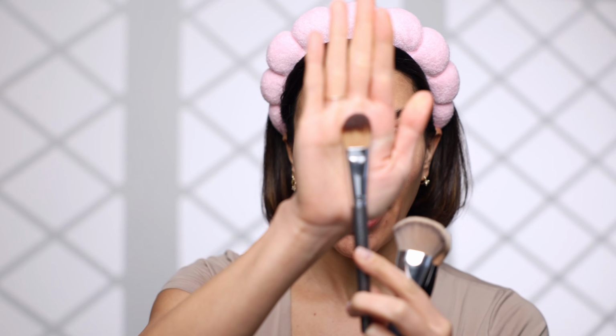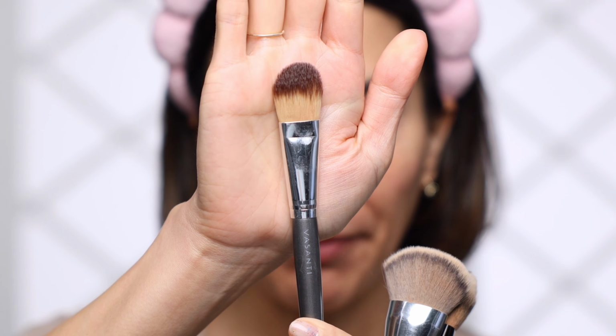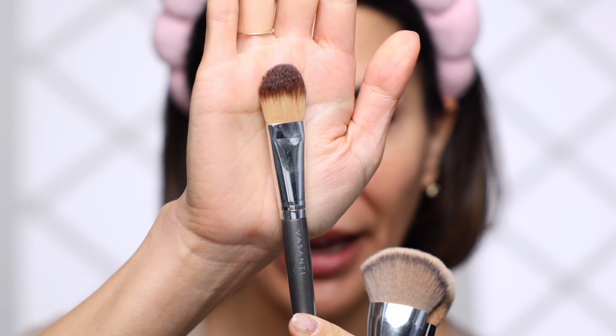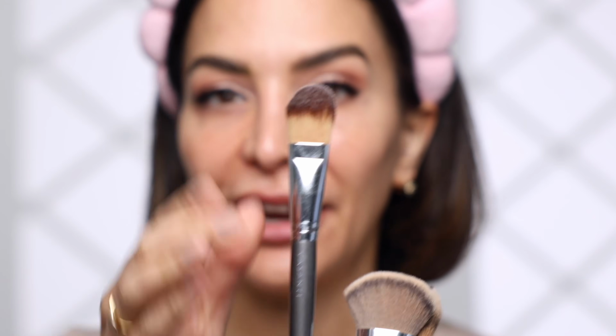Now, the old school foundation brushes used to look like, oh my God, I don't even have one anymore. Wait, hold on. I found one in my beauty room. So the old foundation brushes used to look like this. They were synthetic fiber brushes that had like a plasticky consistency to them. Now, the reason that no one's using these anymore is because they actually lead to quite a streaky finish.